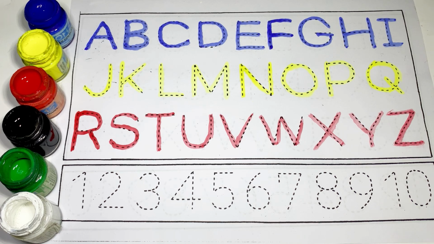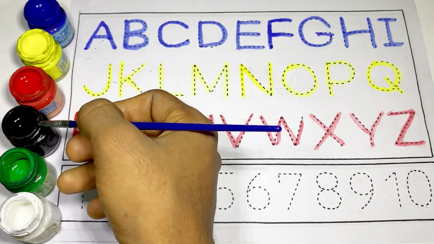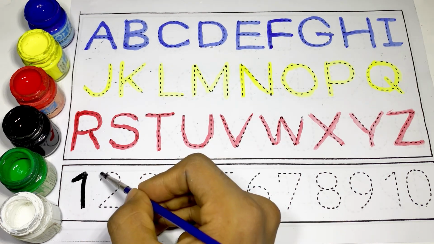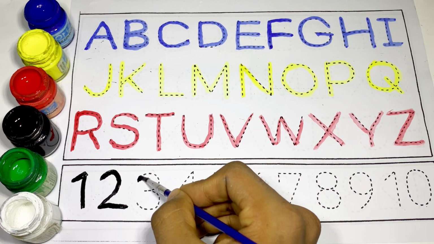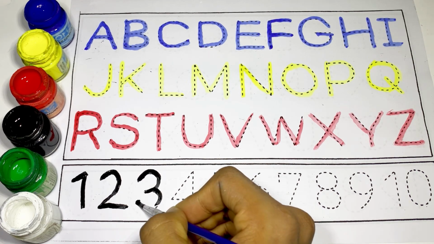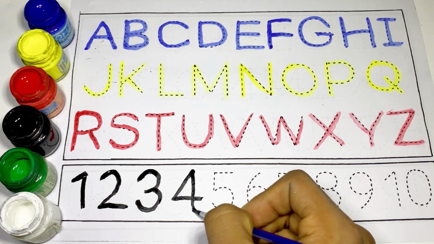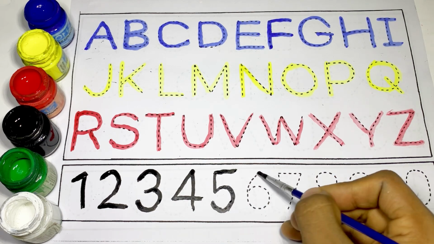Kids, now you draw numbers, and first number 1. The numbers of 1, and use black color. Black color. O N E, 1. 2. T W O, 2. 3. T H R E E, 3. 4. F O U R, 4.